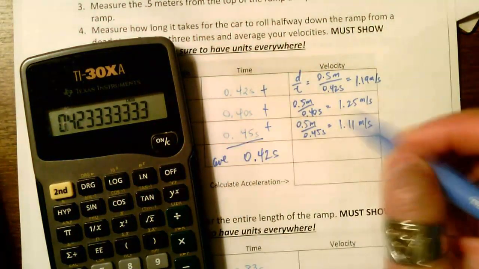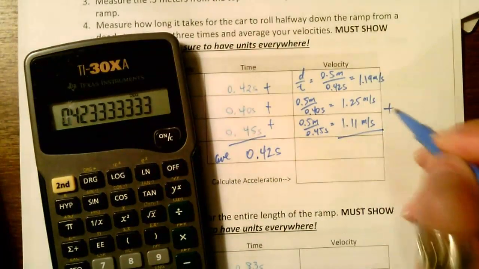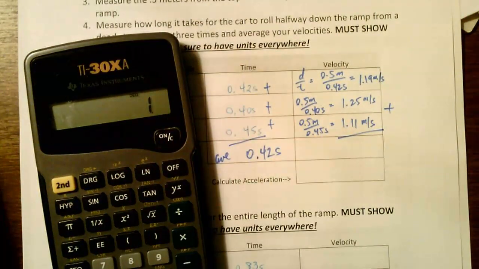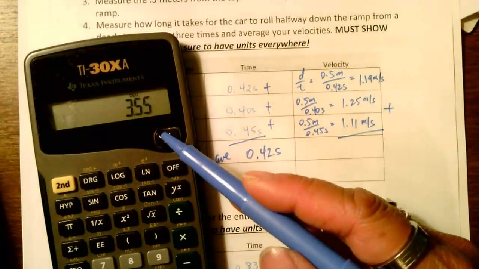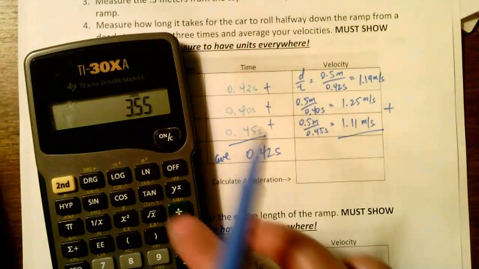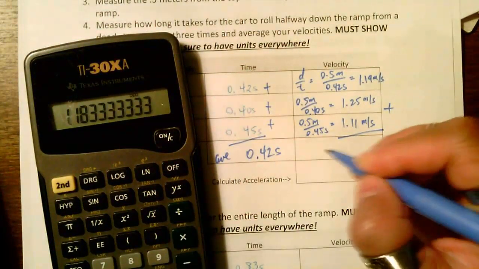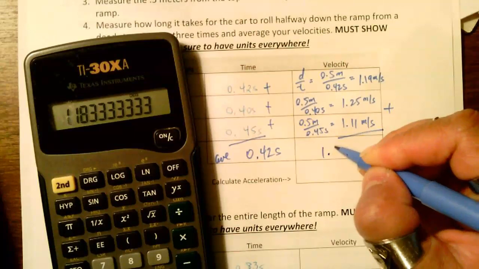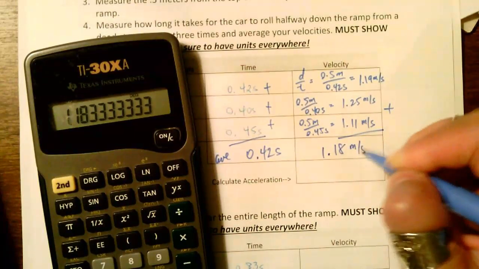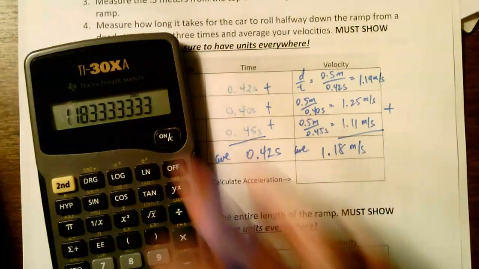Same thing for this one. I'm going to add this up: 1.19 plus 1.25 plus 1.11. That's 3.55. I have 3 of them, so I divide by 3 and I get 1.18 meters per second. Again, this is my average.